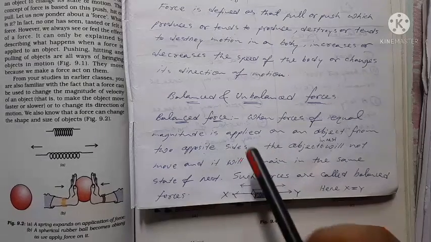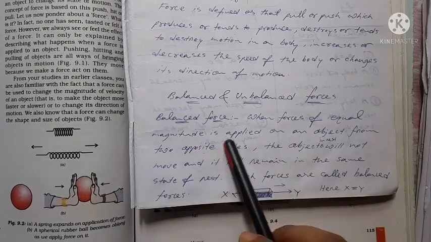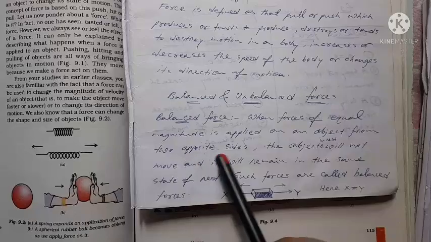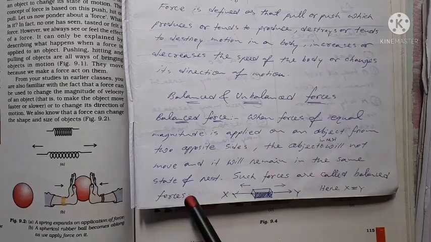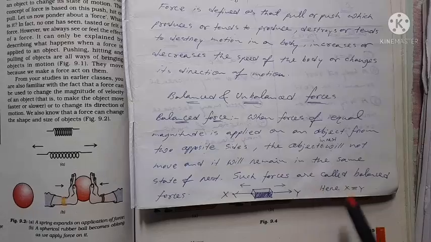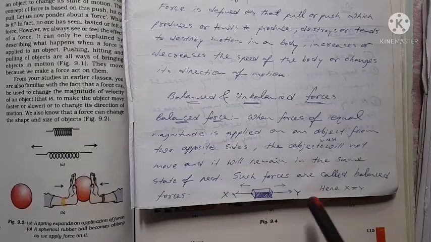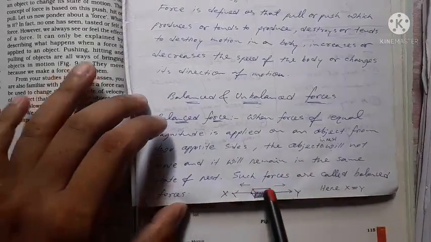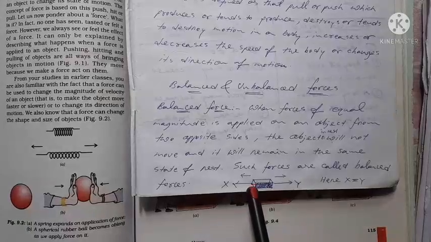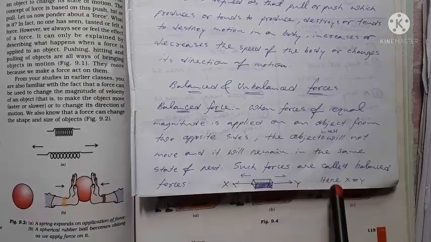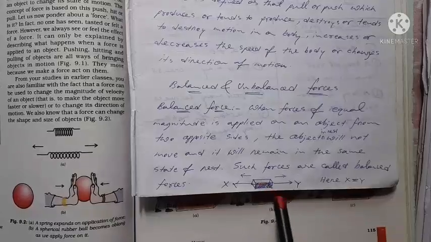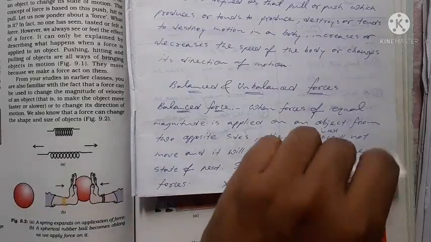So it is given as balanced force. When forces of equal magnitude are applied on an object from two opposite sides, the object at rest will not move and will remain in the same state of rest. Such forces are called balanced force. Here, as you can see in the picture, a box is there and an equal amount of force is applied in opposite directions, that is x and y. Here x is equal to y, therefore the box will not move, it will remain in the same position.